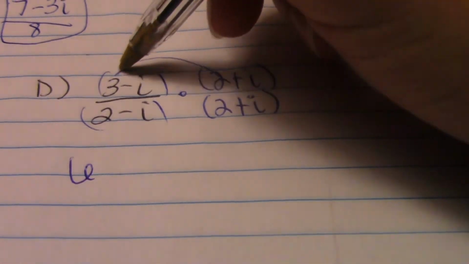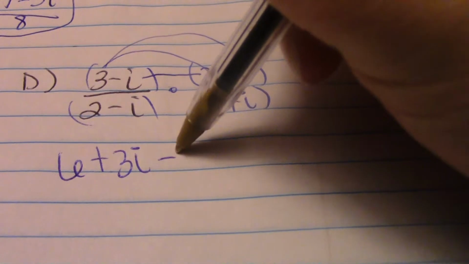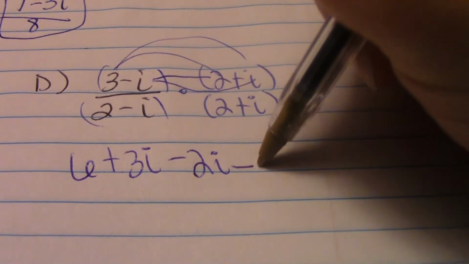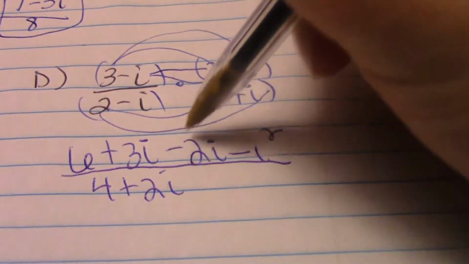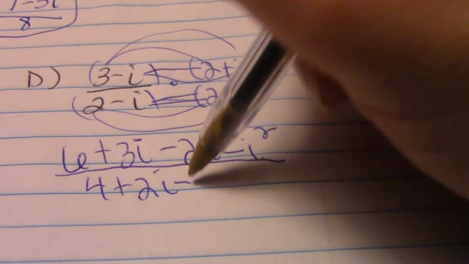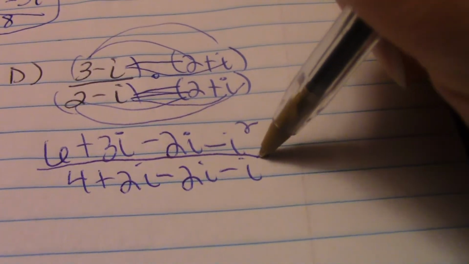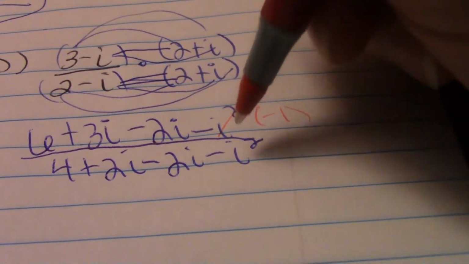So 3 times 2 makes 6. 3 times i makes 3i. Negative i times 2 makes negative 2i. Negative i times 1 makes negative i squared. 2 times 2 is 4. 2 times i is 2i. Negative i times 2 is negative 2i. Negative i times i is negative i squared. Remember that these i squareds are really negative 1s.